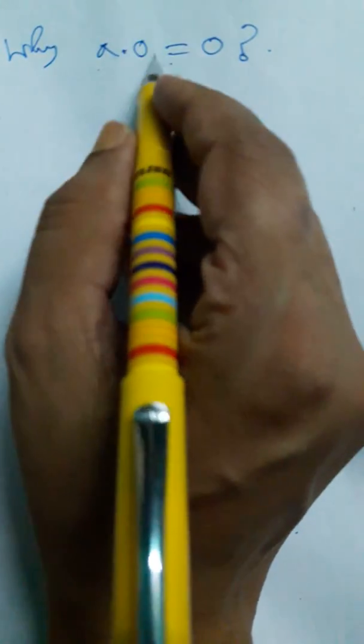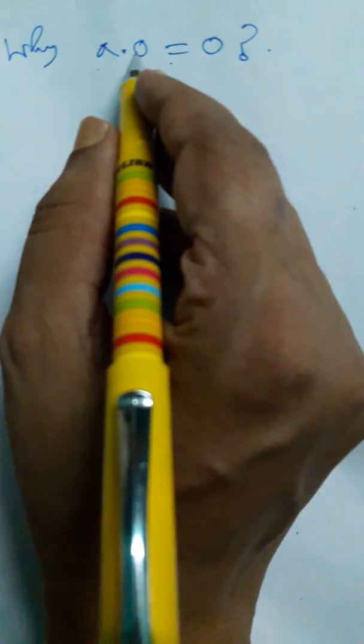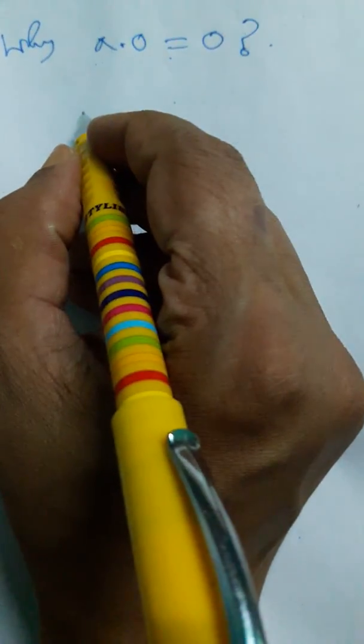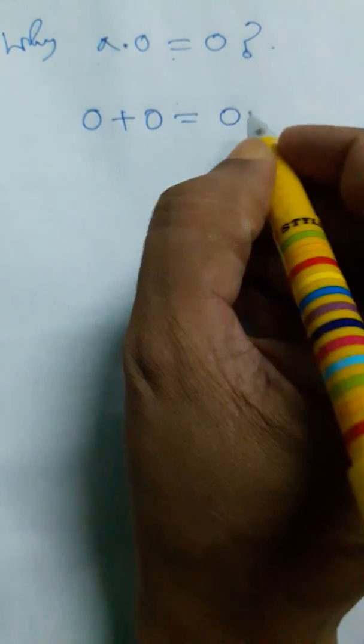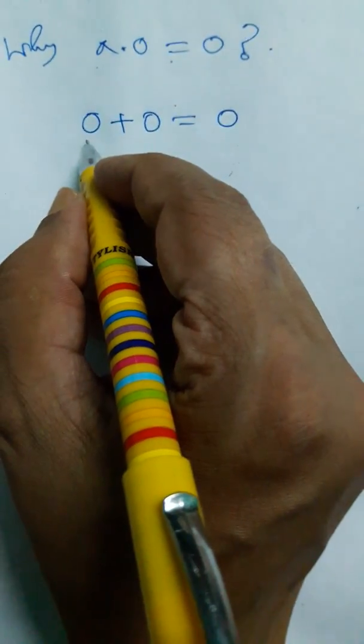Now actually 0 is the identity element we know from group theory, but here one identity element is added with another identity element. This gives this identity element. So here we can say 0 plus 0 will be equal to 0.